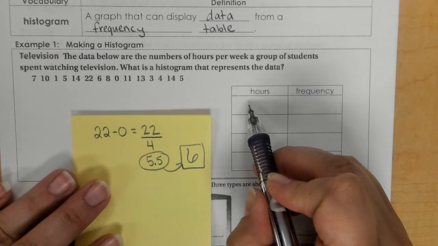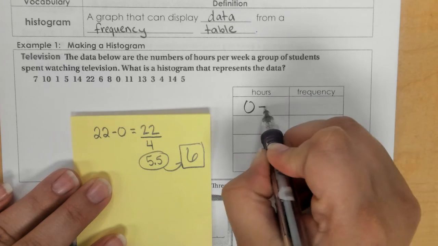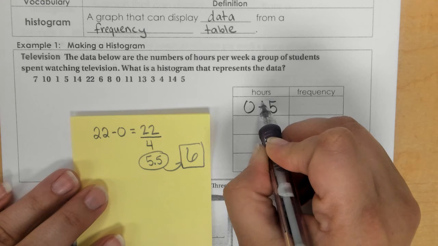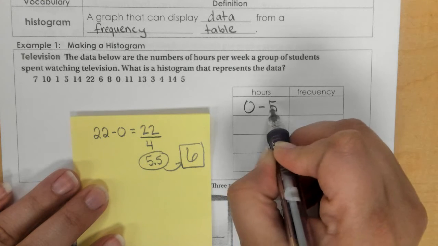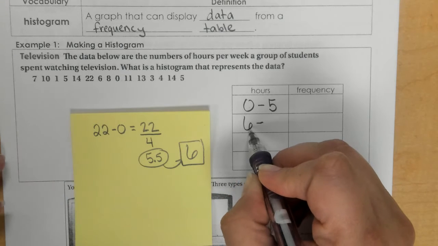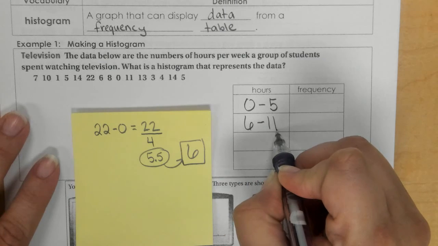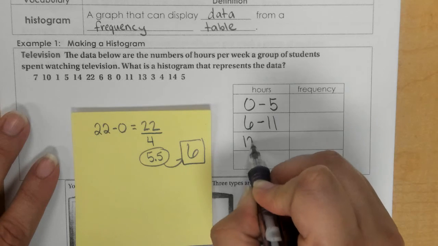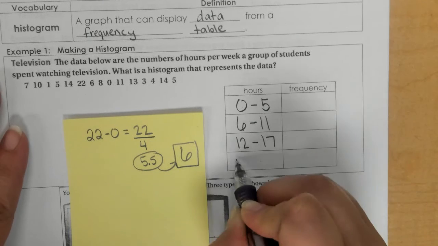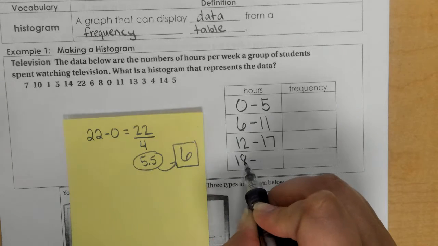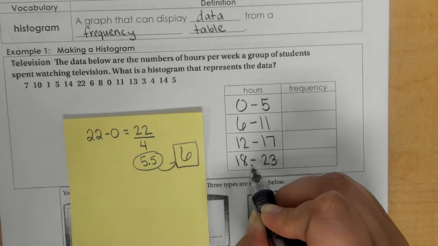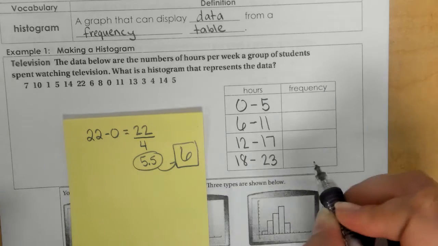So from 0 to 5 is our first interval because it's this number plus 5 more, which gives us 6 numbers. So here I would have 6 plus 5 more would give me 11. Then I would go to 12 plus 5 more is 17. And then 18 plus 5 more is 23. So that gives me 6 total numbers in each interval.